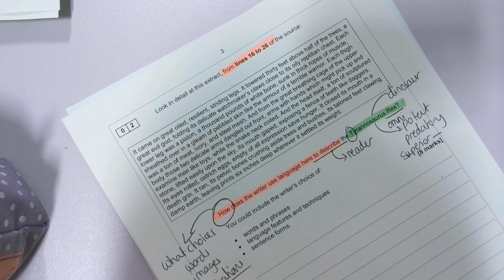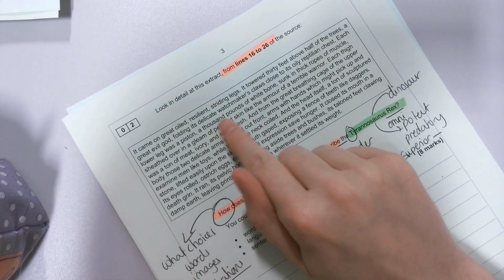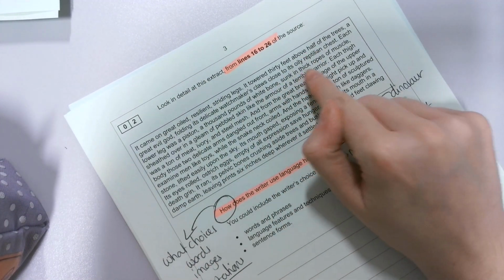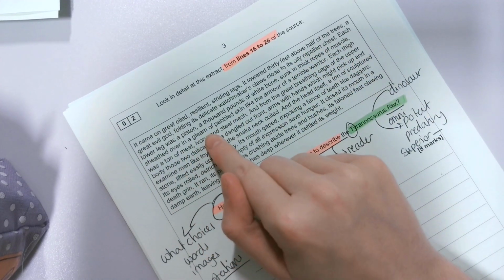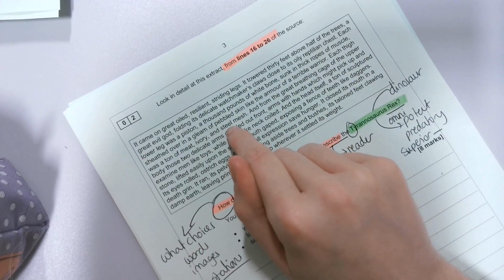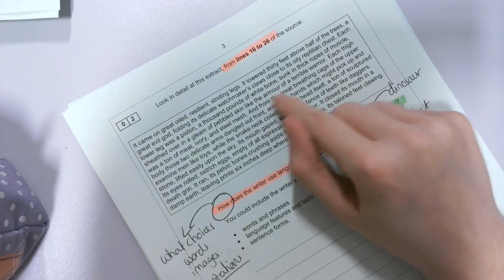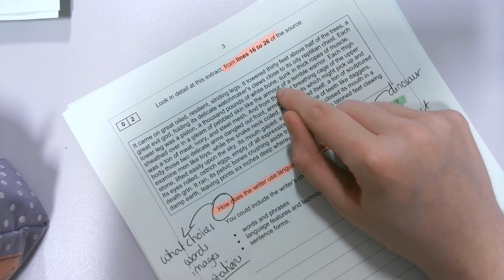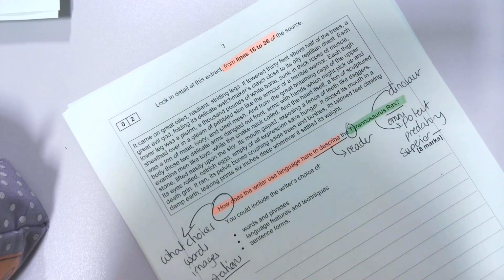Just a note there, when it says like the armour of a terrible warrior, it does not mean a bad warrior, someone who's bad at something. It means terrible, as in terrifying. And you can work out that this is a terrifying image if you read the sentence properly. 1,000 pounds of white bone, thick ropes of muscle, a gleam of pebbled skin, tough skin. The armour, therefore, must be tough armour. Therefore, he must be a terrifying warrior.